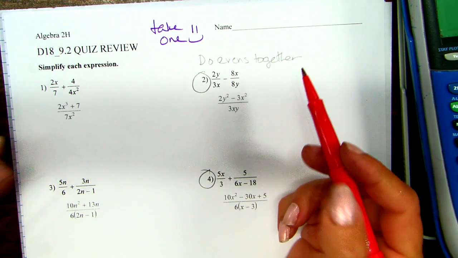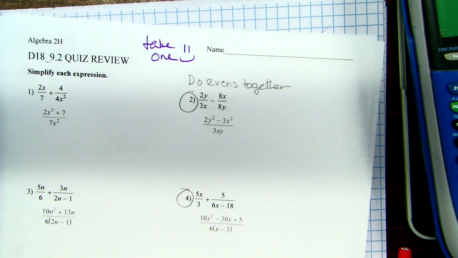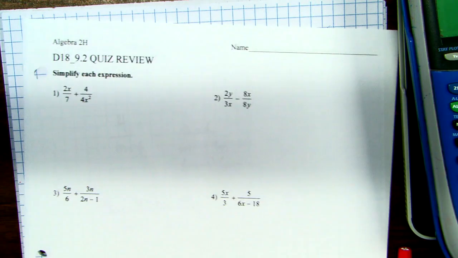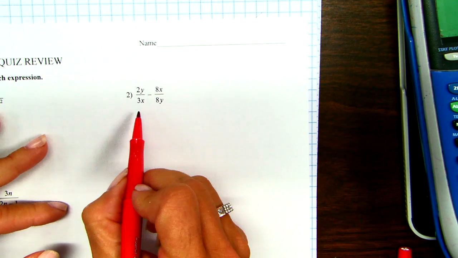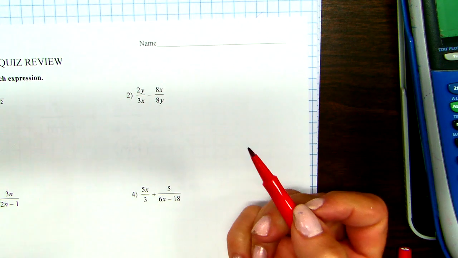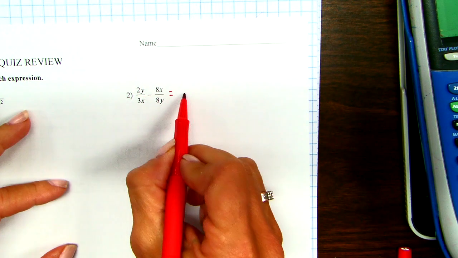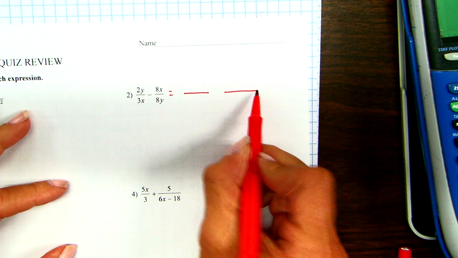Okay, so looking at number, I'm going to do the one that doesn't have P. I'm going to do the evens with you. All right, so like I said, the first thing you're going to do is determine if you can factor anything in the denominator, and we can't. All right, so then we know we're going to create 2 new fractions.